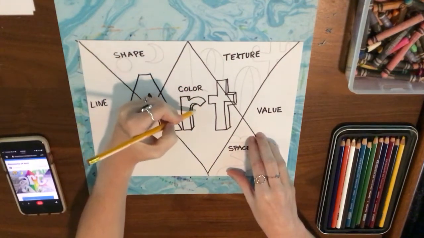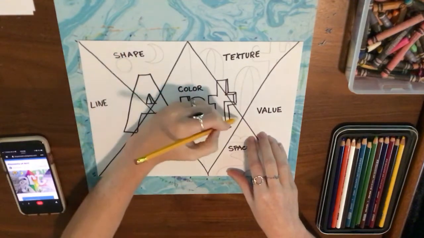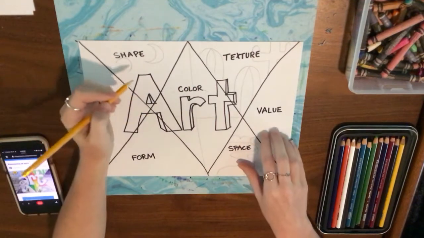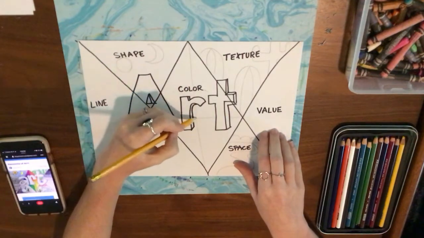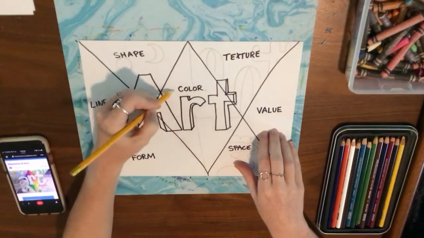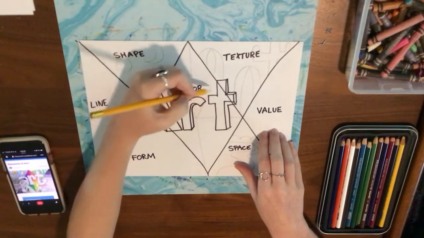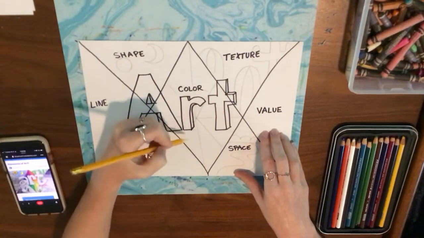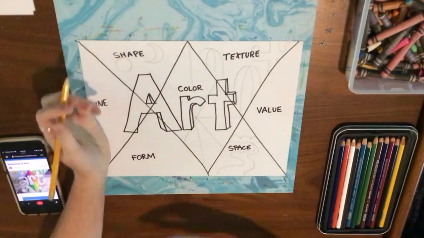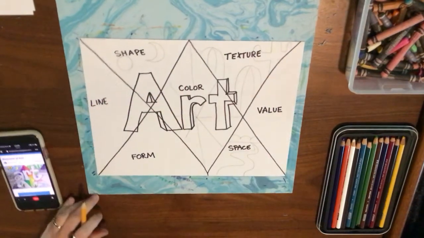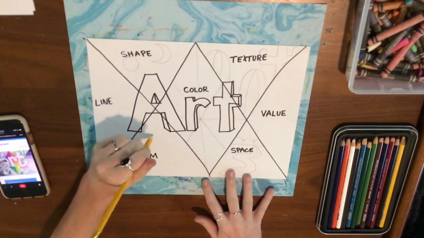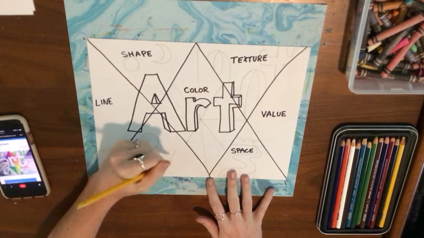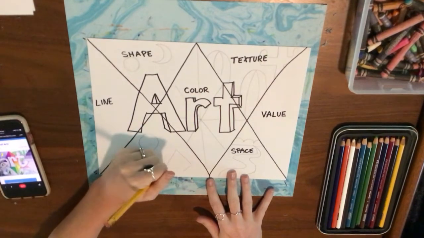For color, I'm going to recreate the color wheel. So I am dividing this big section into smaller sections so that I can incorporate all the colors that we've learned so far in the color wheel. So red, red-orange, orange, yellow-orange, yellow, yellow-green, green, blue-green, blue, blue-violet, violet, and red-violet.